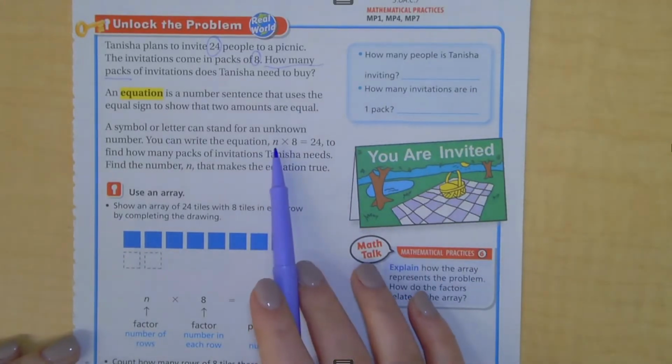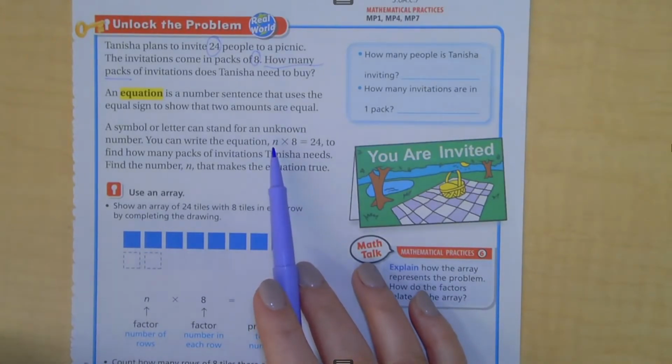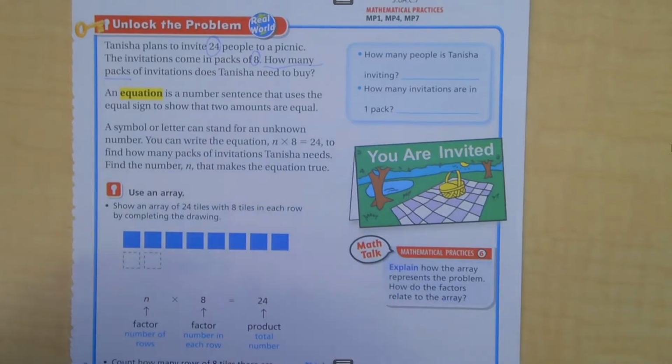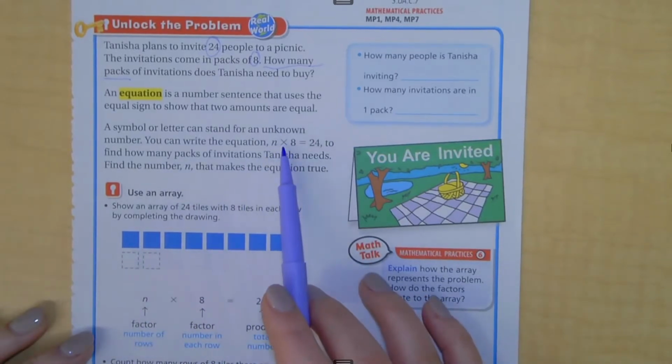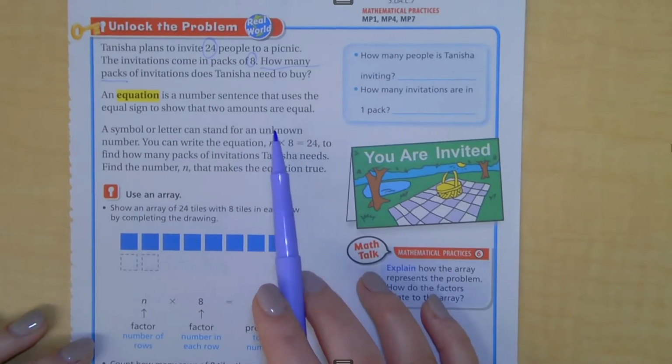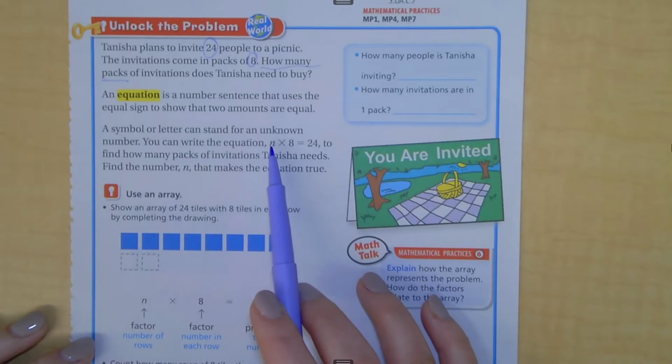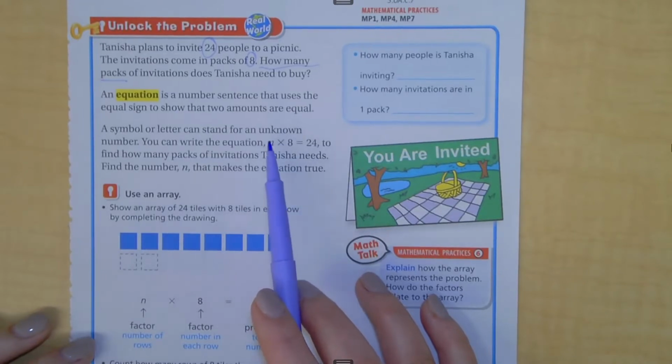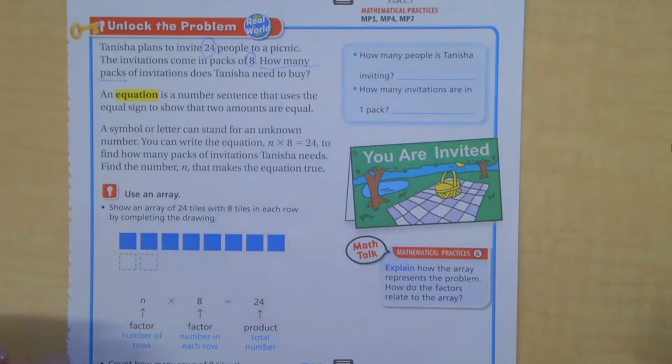You might say, well, why is it an n? It's not an n for any specific reason. It could be A, B, C, D, E, F, G, any letter of the alphabet, whatever you choose. The letter doesn't matter. It's just the idea that there is a letter here instead of a number, so that tells you that's what you need to find out. That's the missing factor.